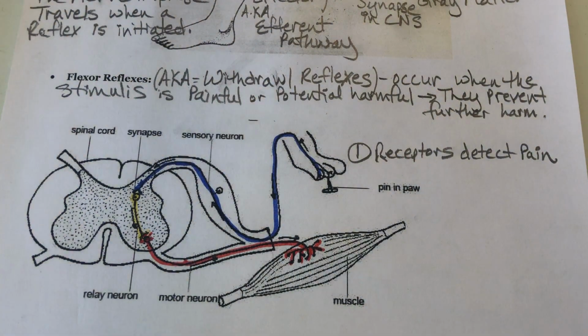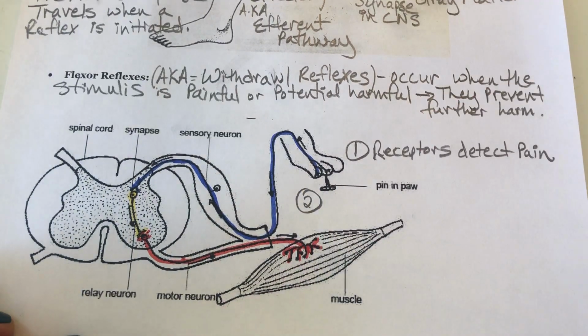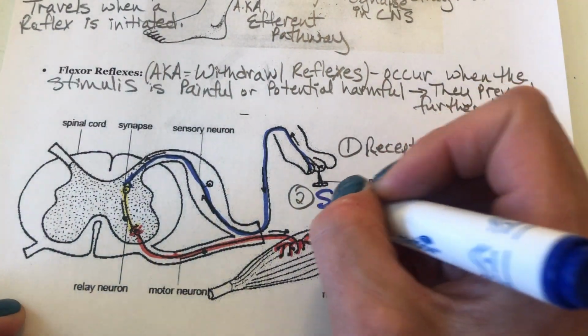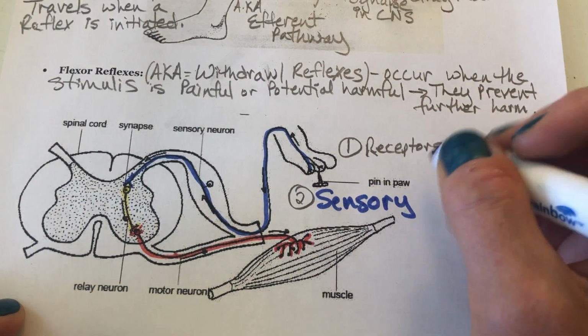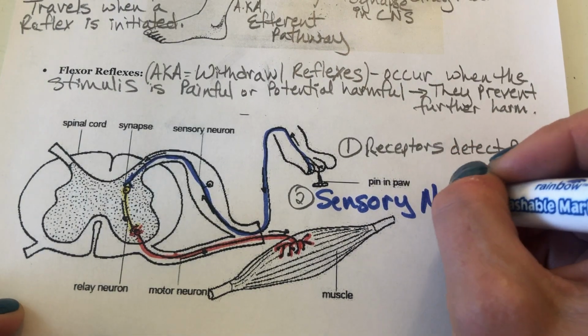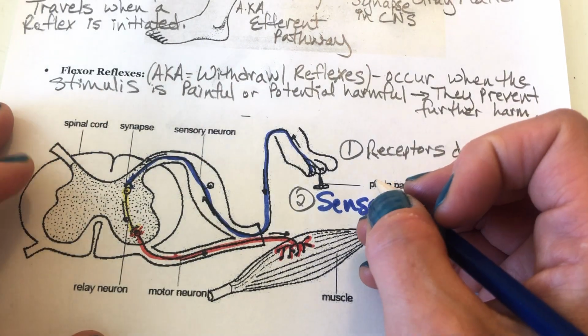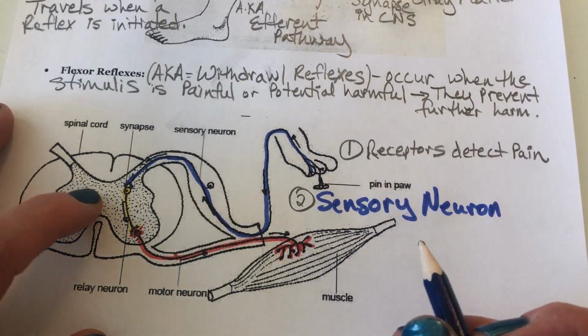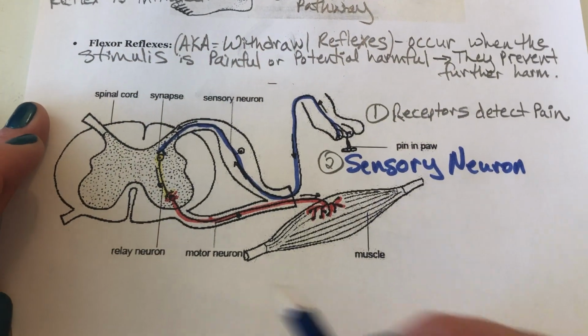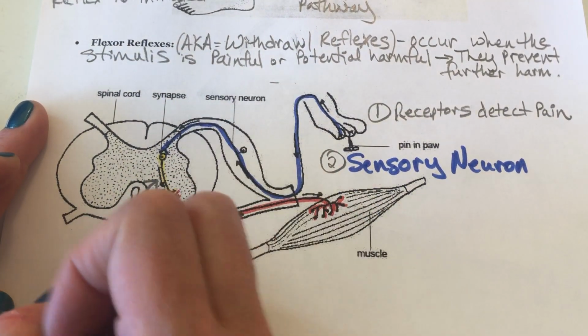Let's just trace this pathway a little bit more. Number 2 was the sensory neuron. Let's do blue, just to get that down. Number 3 was the interneuron in the central nervous system. Where should we put that one? Here.